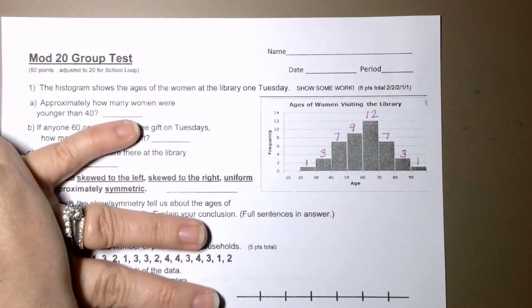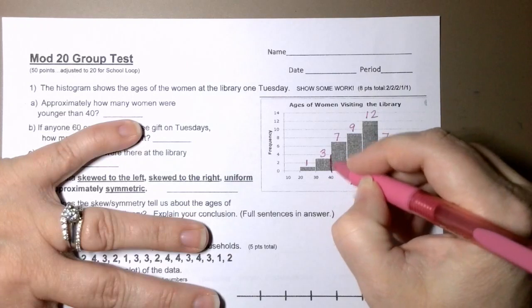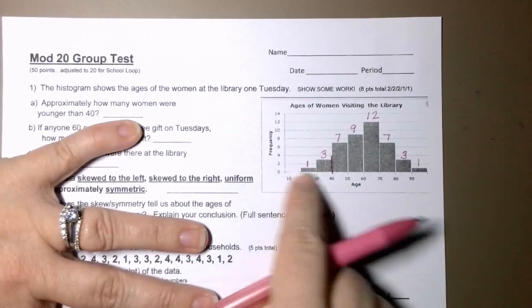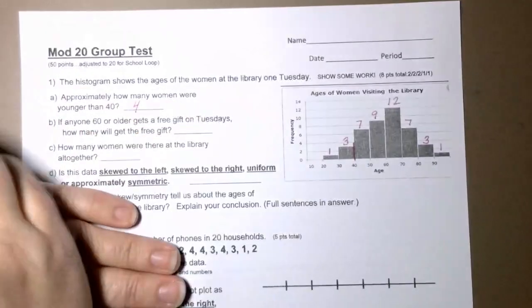Okay? So when it says approximately how many women were younger than 40, I find 40, that's this boundary right here, correct? And to the left of that boundary would be less than 40. 3 plus 1 is 4.